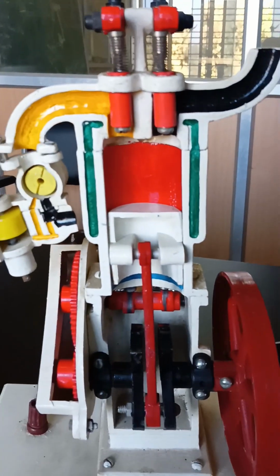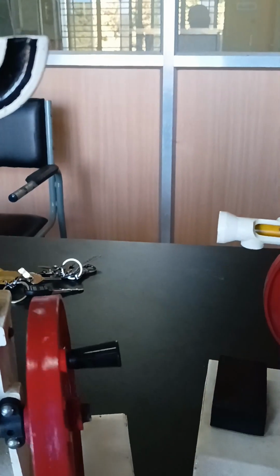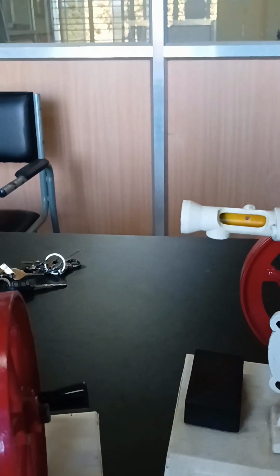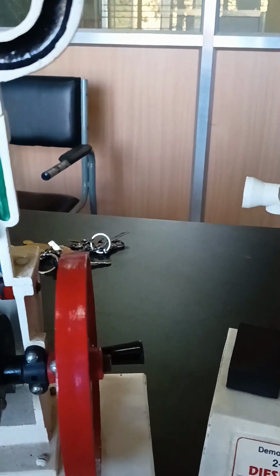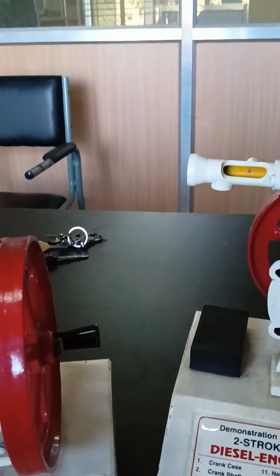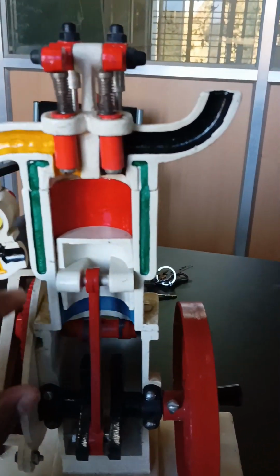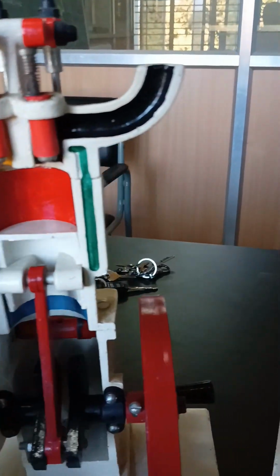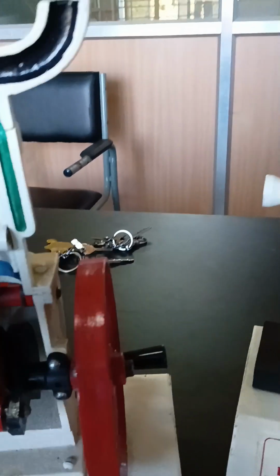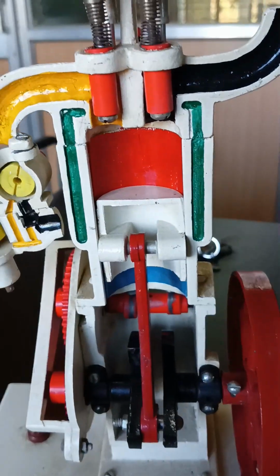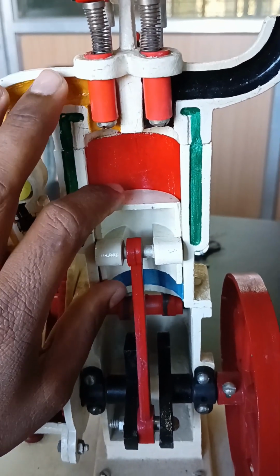Now I am going to show you which component is your cylinder. From this portion to this portion, this is your cylinder. Next is your piston. The component which reciprocates inside the engine cylinder is known as your piston.